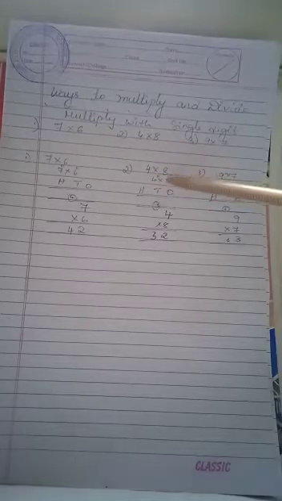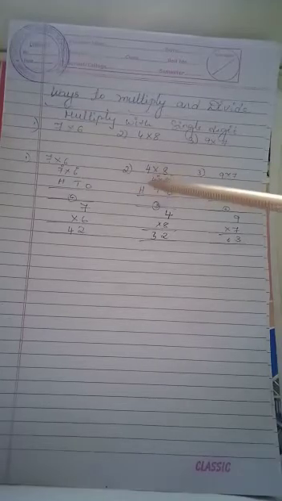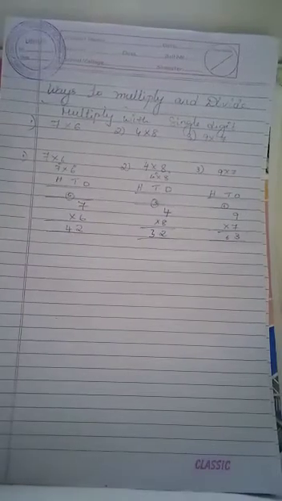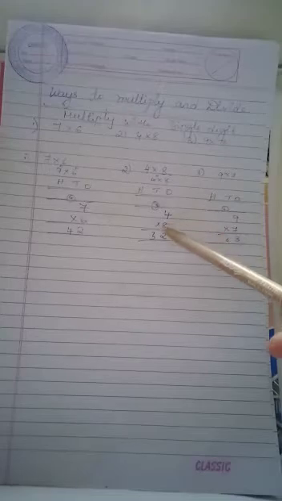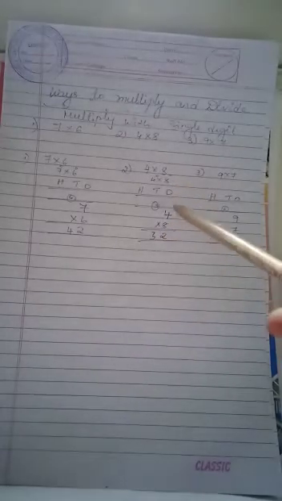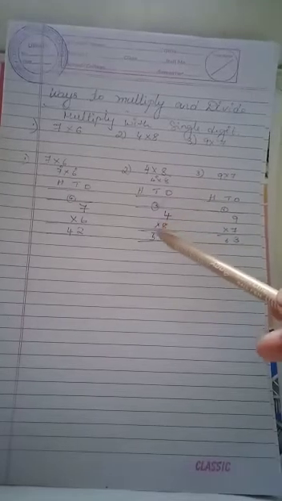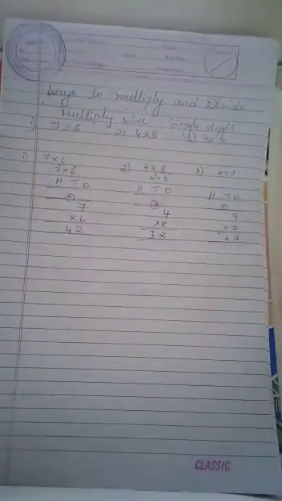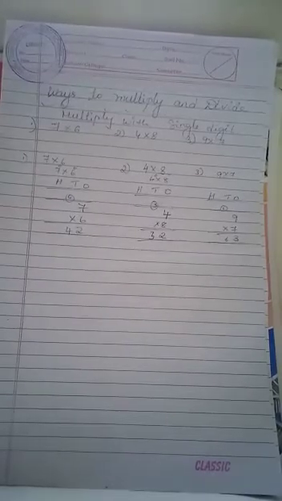Here also it is a single digit. On the left hand side you will have the sign. The 4 is represented in the ones place and 8 is in the ones place, and we represent 0 here. Now we calculate the table: 8 fours are 32.